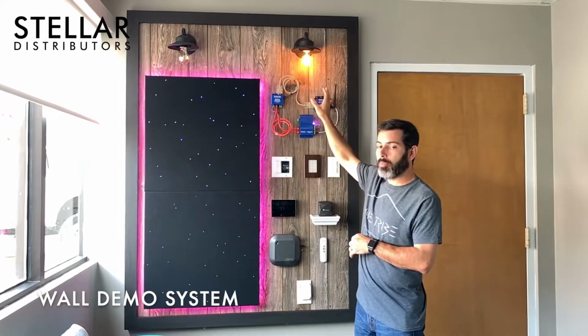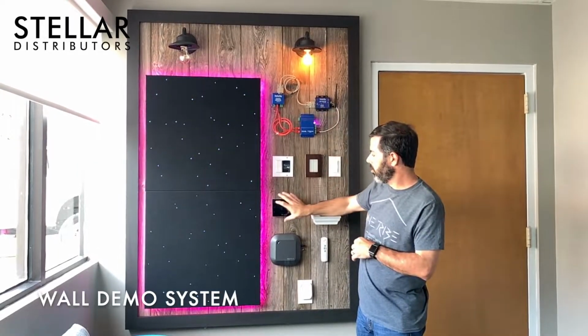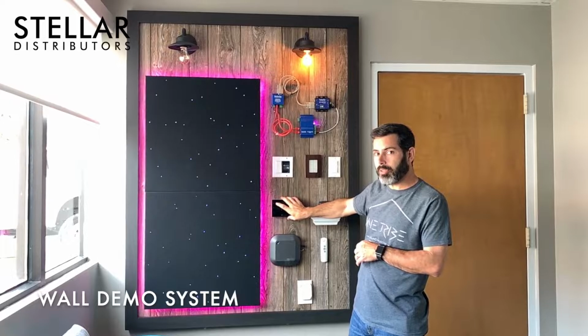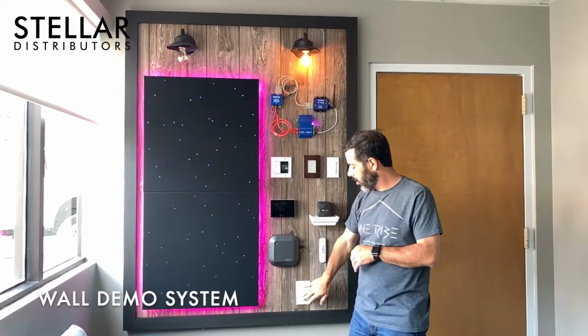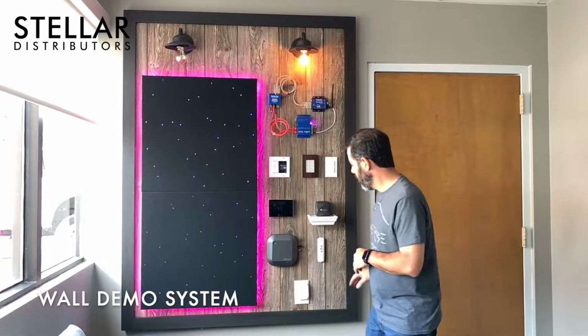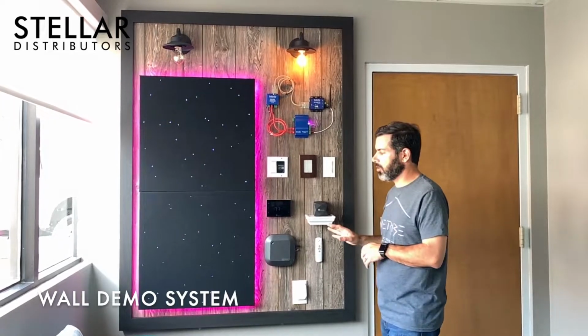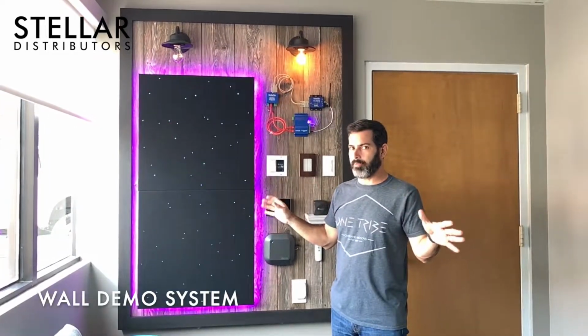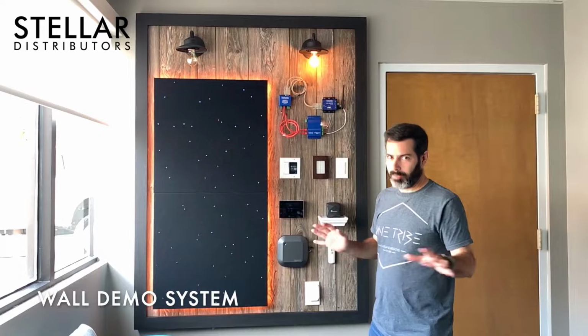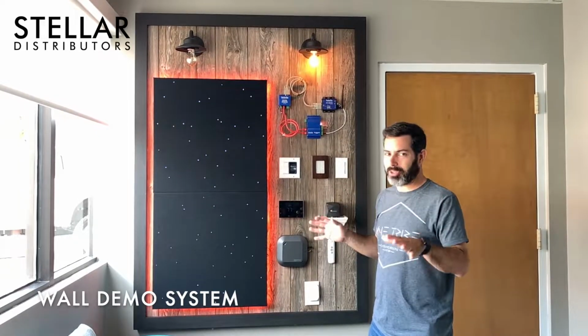Our dimmer will go to about 80%. The thermostat will turn down to about 72 degrees. And the outlet will turn on, and the lock will remain unchanged, and that is ready for party time. All right, party's over. You don't have to go home, but you can't stay here.